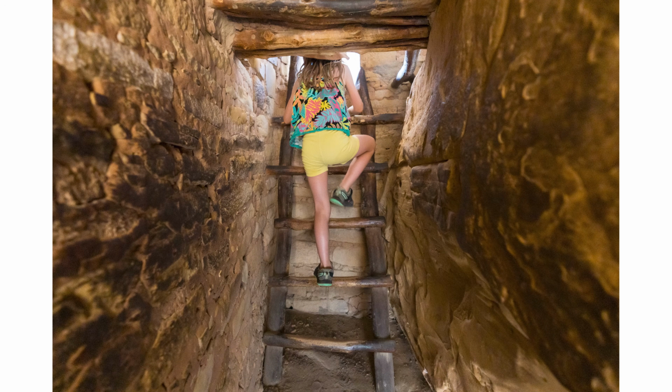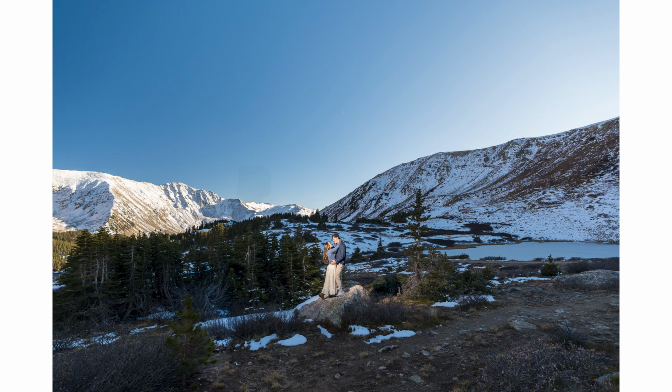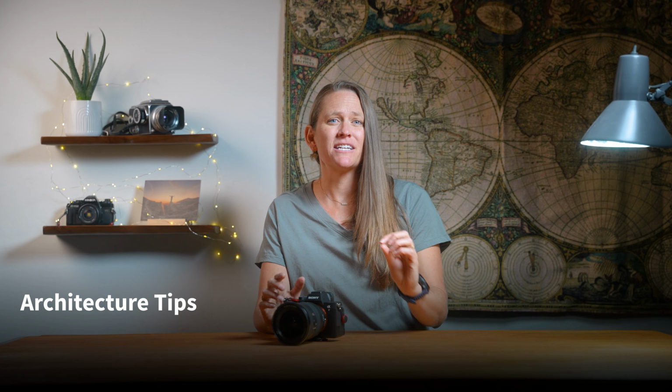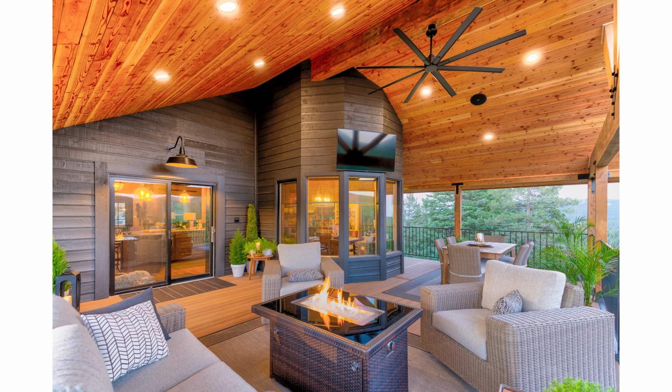One thing I love about ultra-wide portraits is the sense of presence that they create. The viewer doesn't just see the subject, they feel like they're standing there with them. So let's talk about architecture, because architecture is one of the most common uses for ultra-wide lenses because they help you show more of a space, especially in small rooms or tight environments.